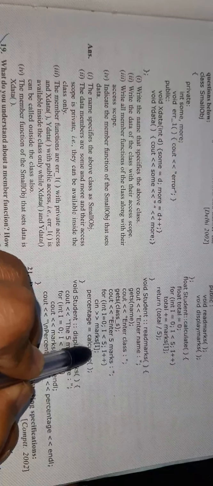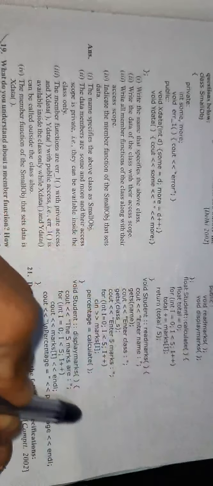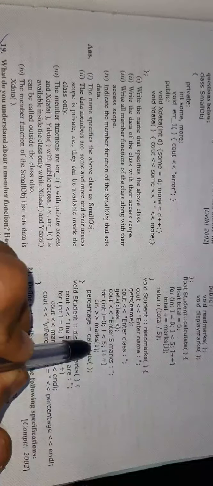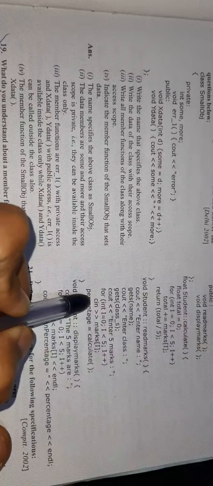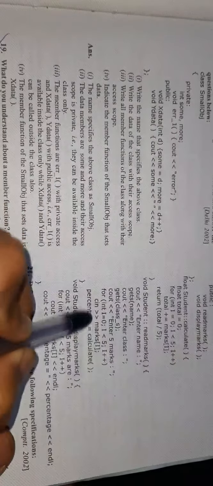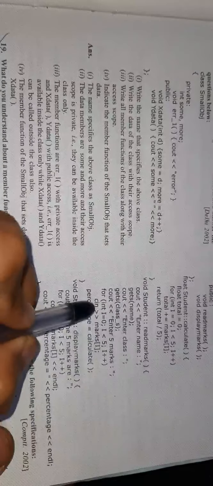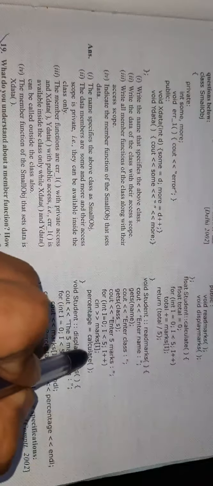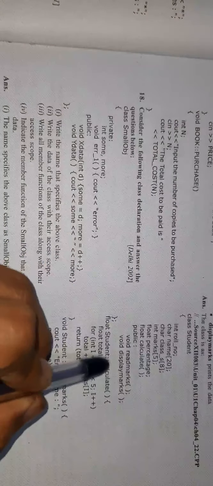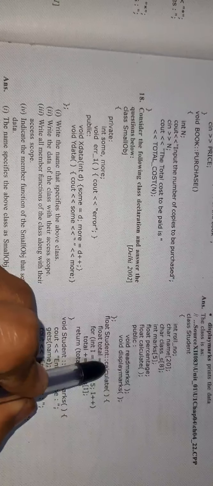This calling function will call this function, and after executing the function body, that value will be returned back to here, and that returned value will be stored in this percentage variable. So that is how you build up a program. I hope you have understood this part. This is your calling function, so this will invoke this function definition.